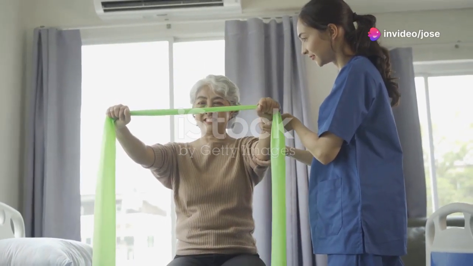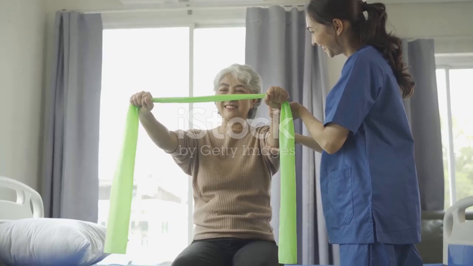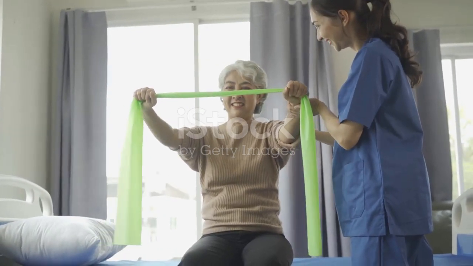Physical therapy can be helpful for some types of arthritis. Exercises can improve range of motion and strengthen the muscles surrounding joints. In some cases, splints or braces may be warranted.